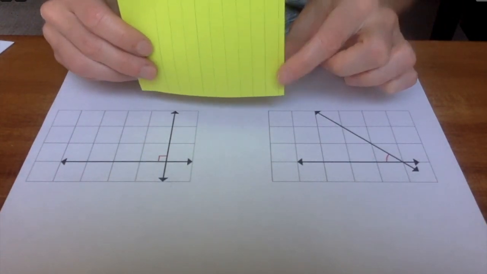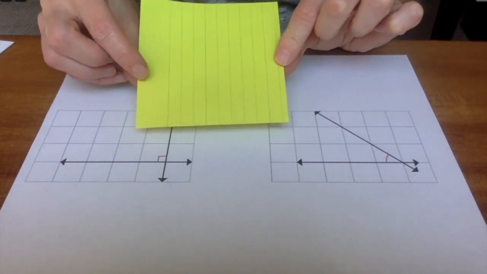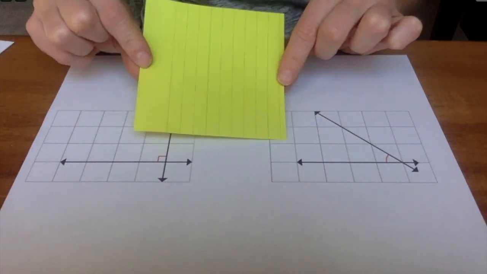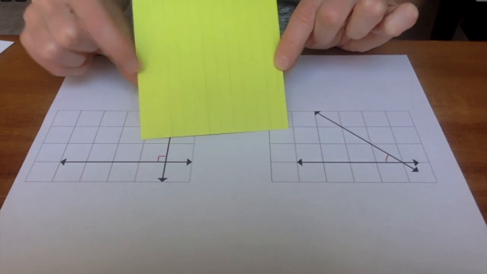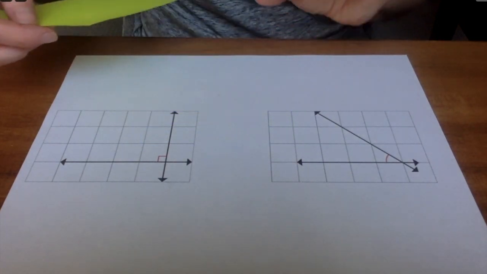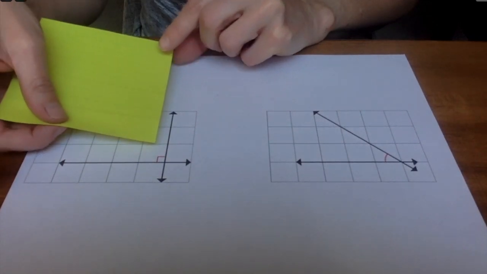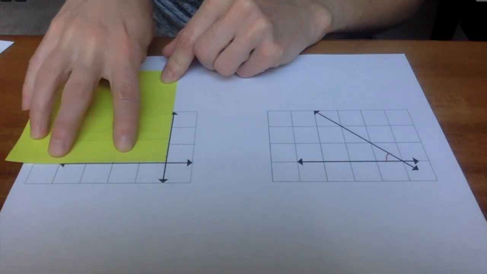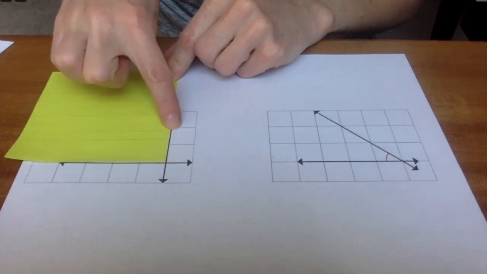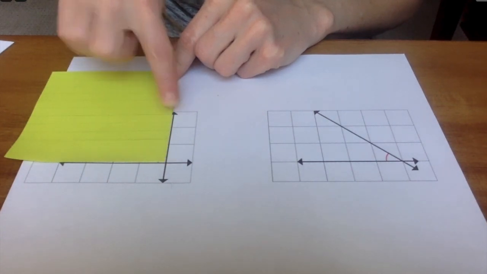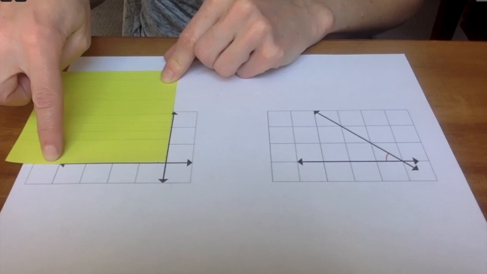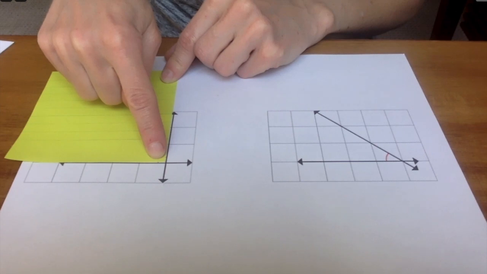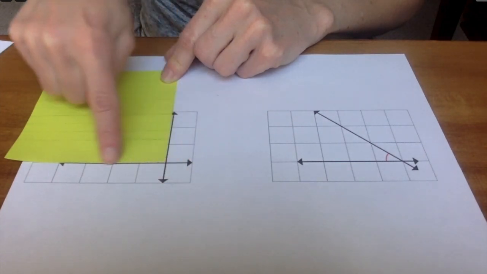Now let's remember that the corners of these sticky notes are all right angles, right? Because this sticky note is a square, and any square or rectangle has right angles. So watch what happens when I line it up with where these two lines intersect. It's a perfect fit. I can still see how this line runs along the side of my Post-it note, and this line runs along the side of my Post-it note. That means that these two lines form a right angle. These lines are perpendicular.